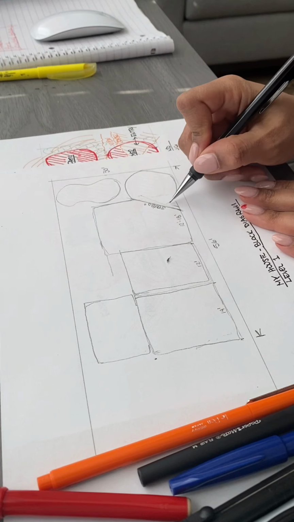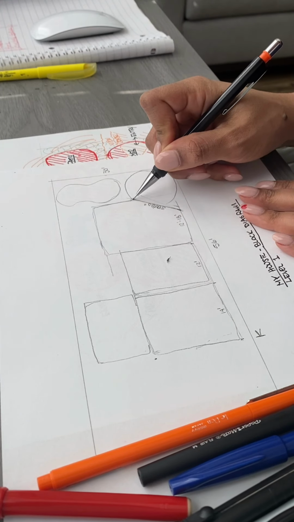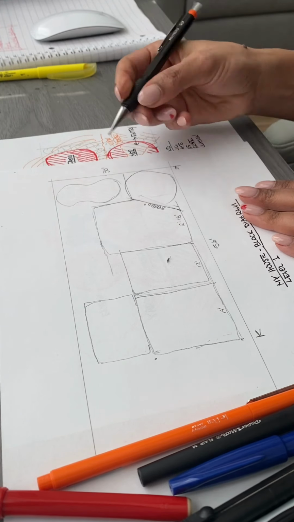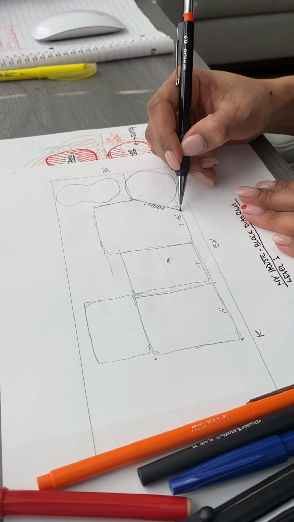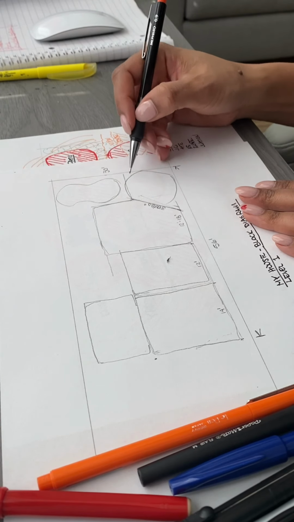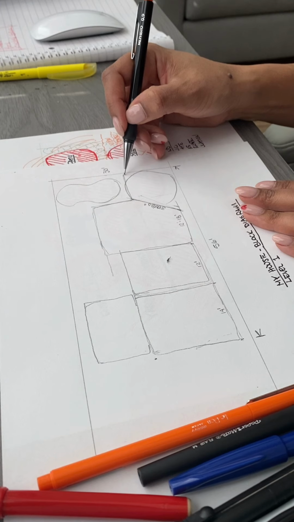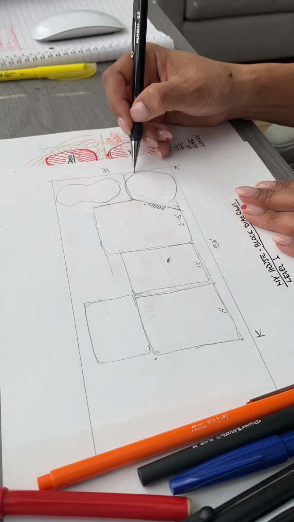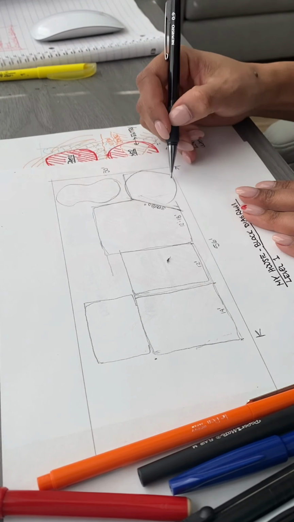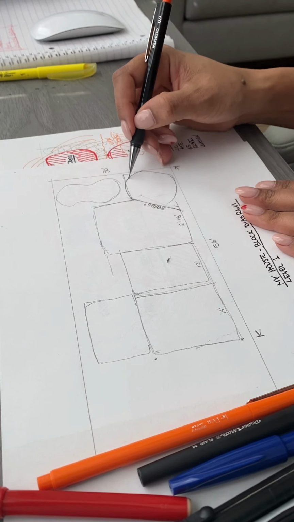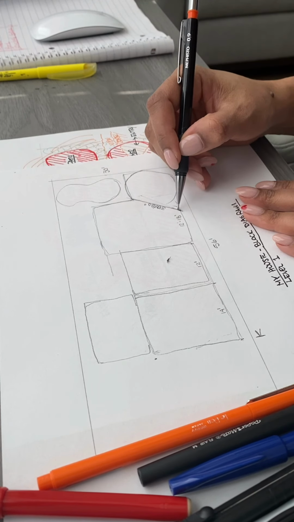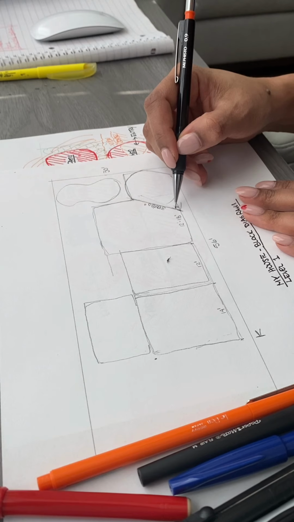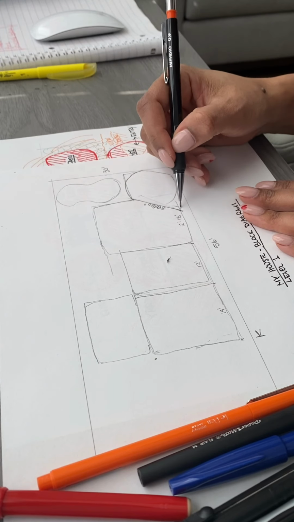And this space here, here's my foyer. I know I want it to be sort of a special shape, but I'm just going to leave that amorphous right now. Not really sure what I want that space to be.